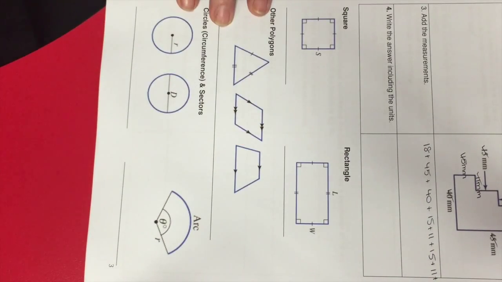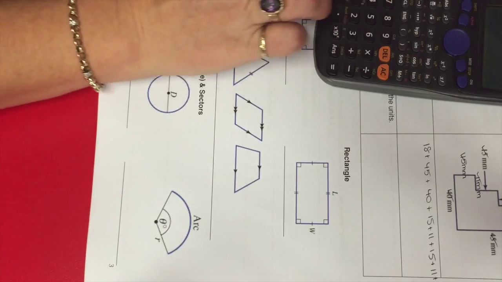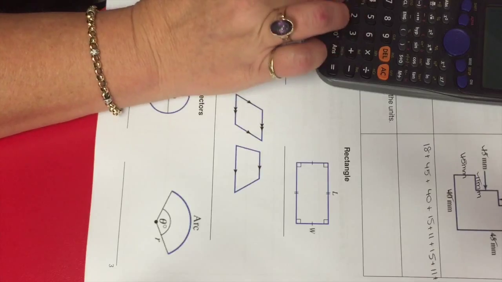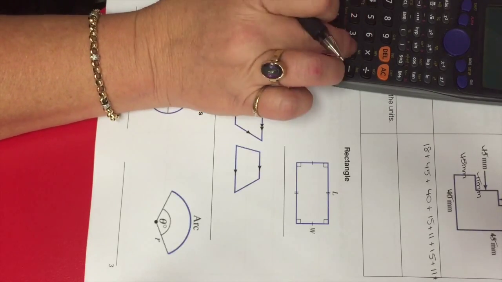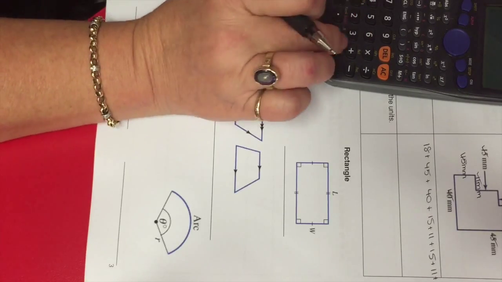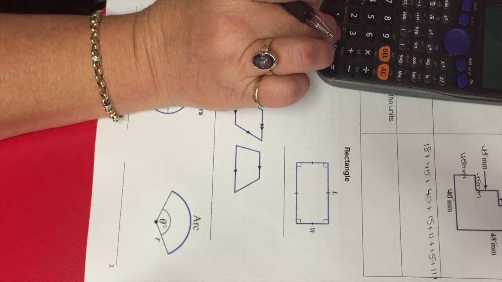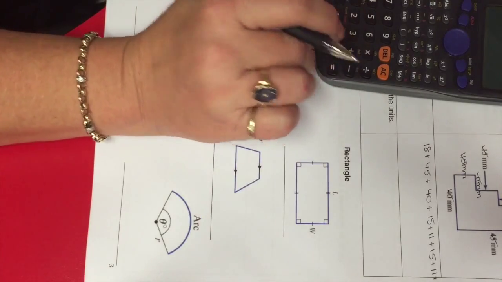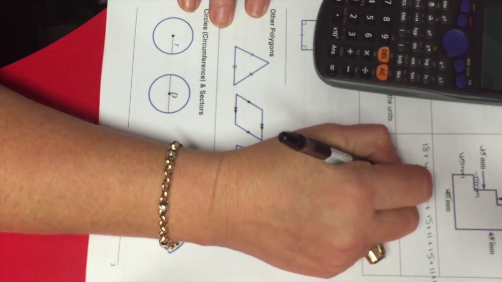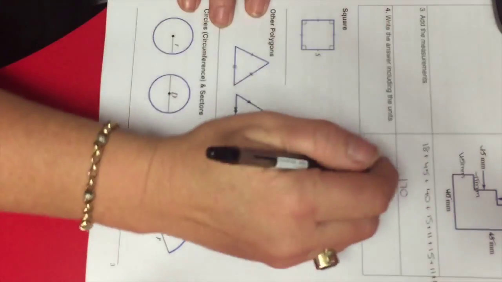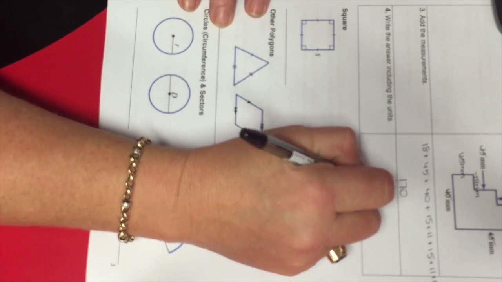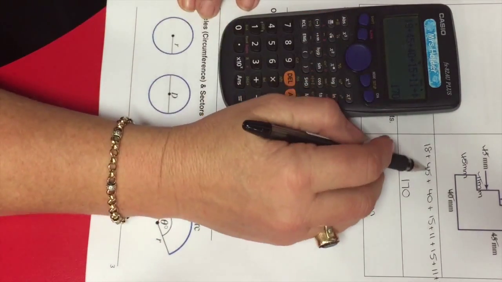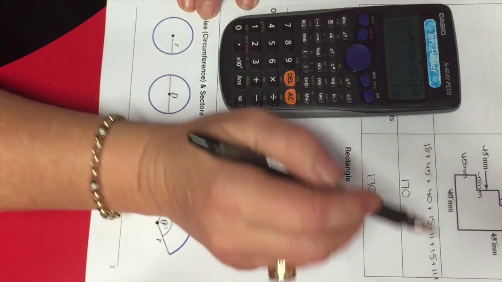I'm not sure about you, but I don't think I can do that in my head and make sure that it's accurate. I'm going to go 18 plus 45 plus 40 plus 15 plus 11 plus 15 plus 11 plus 15 equals 170 millimetres. I'm just going to double check. I have 1, 2, 3, 4, 5, 6, 7, 8 measurements.